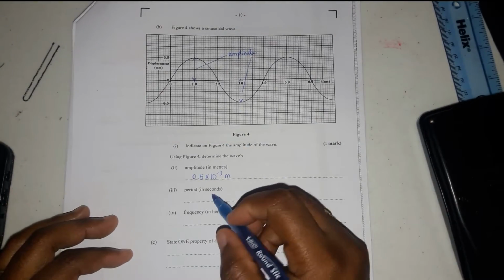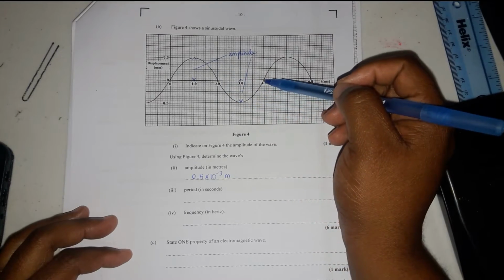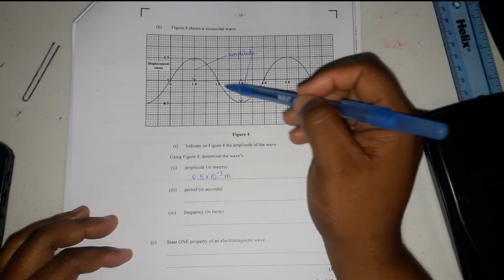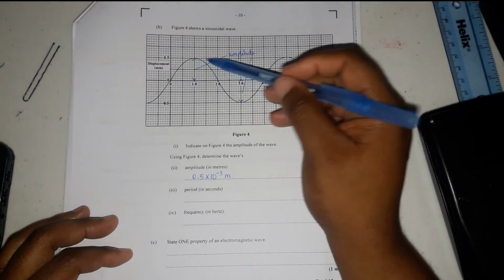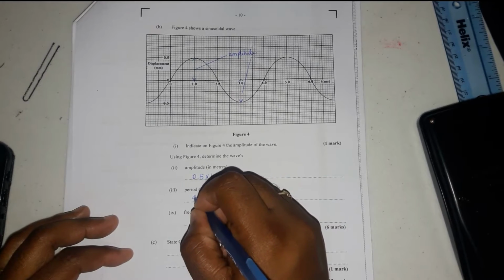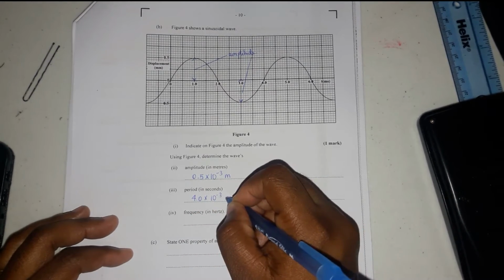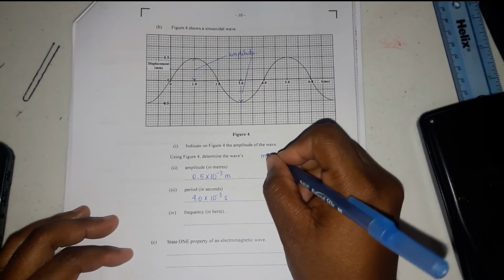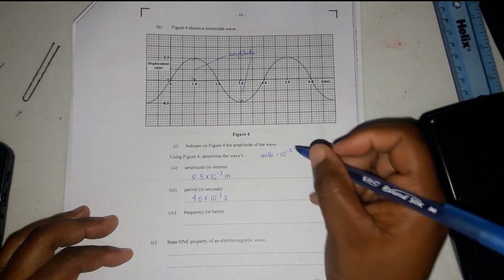All right, so the period in seconds is from here right over to here. So you have to have a crest and a trough. The first cycle takes 4 milliseconds. So it's going to be 4.0 times 10 to the negative 3 seconds, because remember, a milli is equal to 10 to the negative 3.